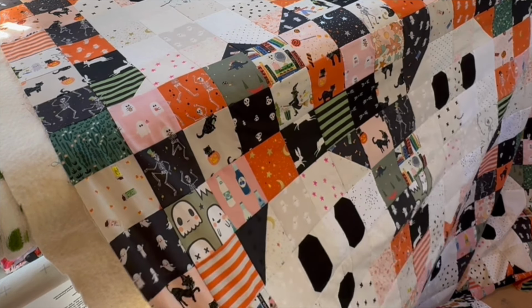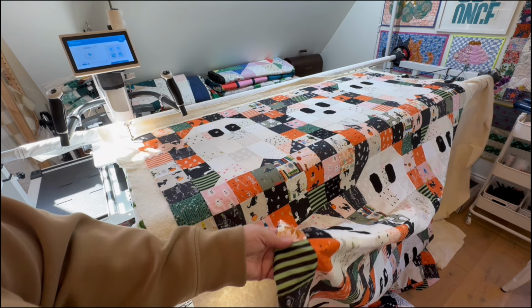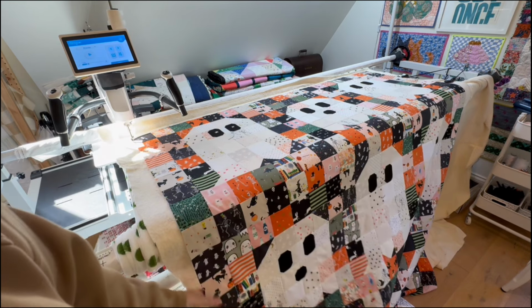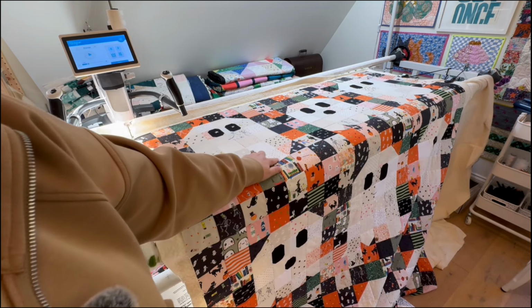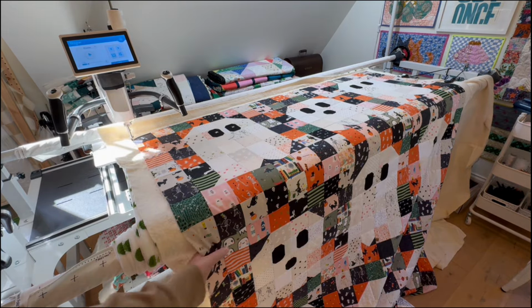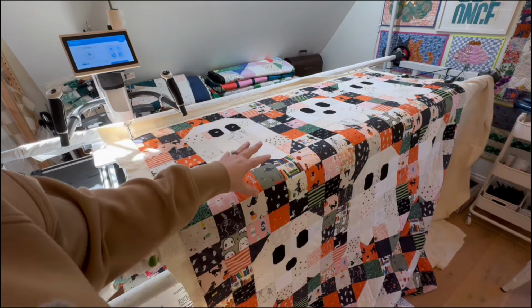This is from the line, the stripes, but I love that it is just a simple, basic. We have little cat noses and we have stars, little ghosts drinking coffee. Oh, and pop bottles. So there's a lot mixed in that is not Halloween.